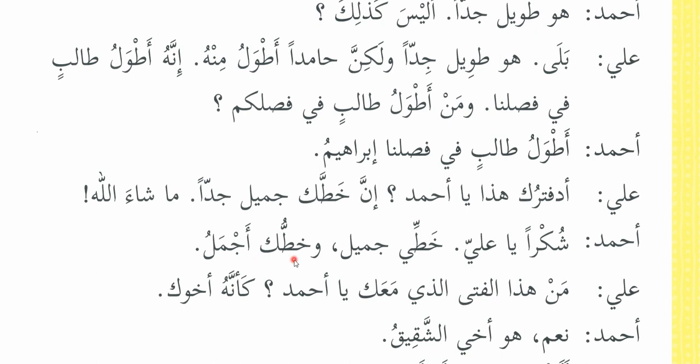So khattuka ajmalu. Ajmalu is the structure of ism tafdil. Khattuka, your handwriting is, you can say most beautiful or more beautiful. Man hadhal fata. Fata with the alif makhsura, as this is the sign of femininity, but this noun is for the young boy. Who is this young boy? Allazi. If you get confused about what kind of noun this is, whether it's feminine or masculine, check the next noun. Allazi tells you that it's a male.